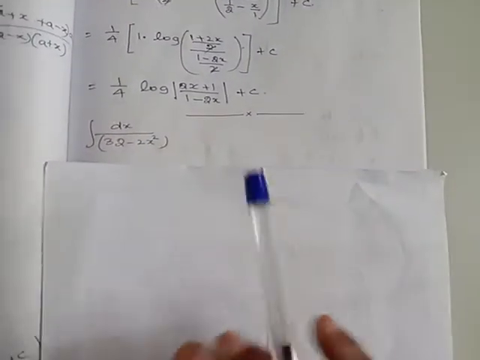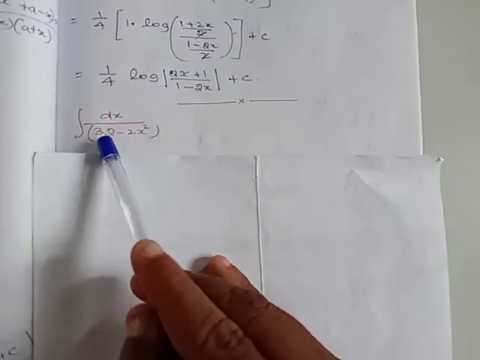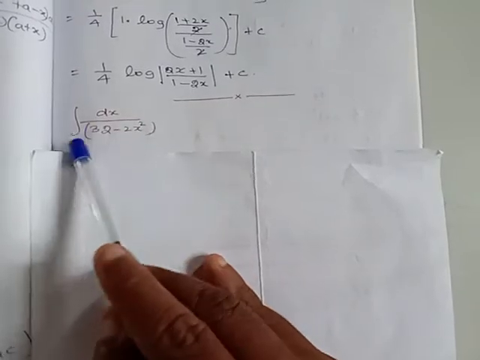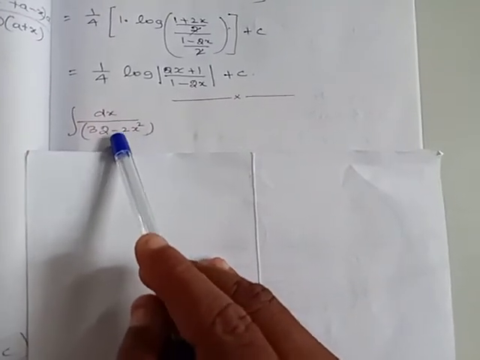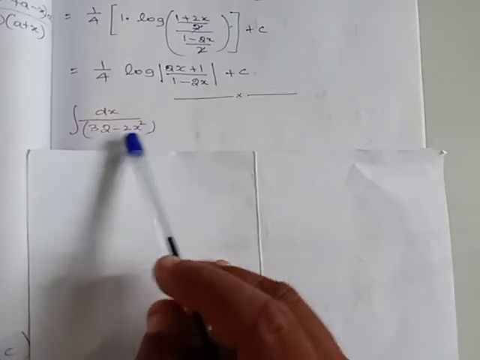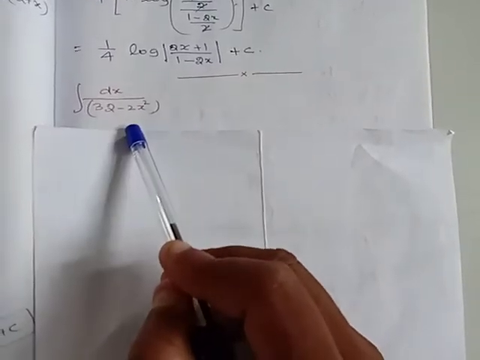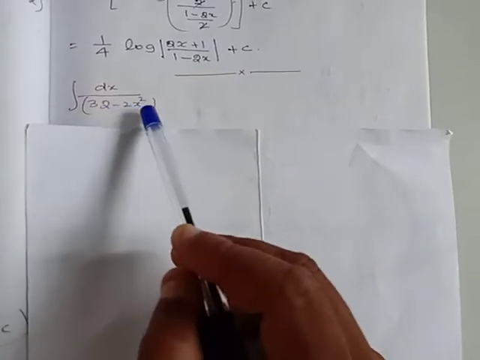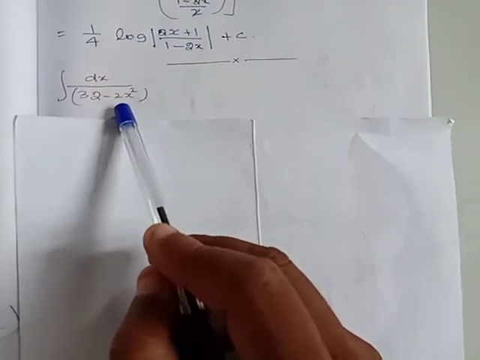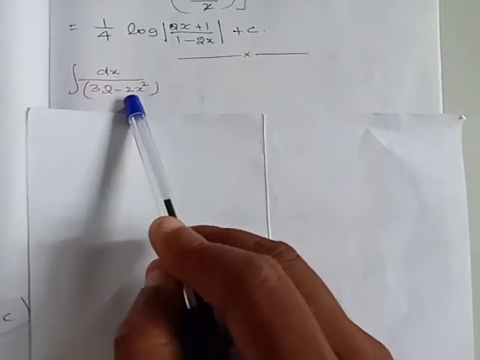Now we move on to the next question. The question is, evaluate the integration of dx divided by 32 minus 2x square. Here again it is a quadratic expression, and here the middle term, that is the coefficient of x, is 0. The middle term is not there. Hence this problem comes under these three formulae. But as I said already, in these three formulas the coefficient of x square must be 1, but here the coefficient of x square is 2.